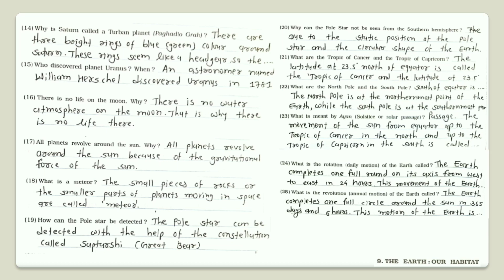23 number. What is meant by ayan, solstice or solar passage? The movement of the sun from the equator up to the Tropic of Cancer in the north and up to the Tropic of Capricorn in the south is called ayan.